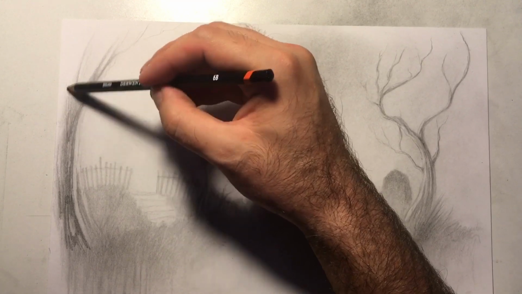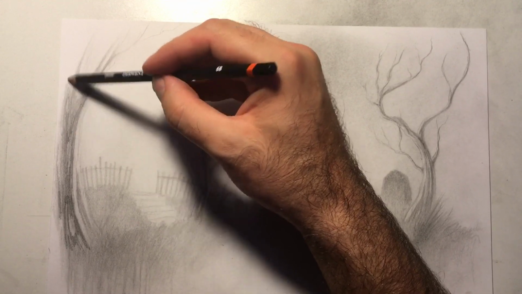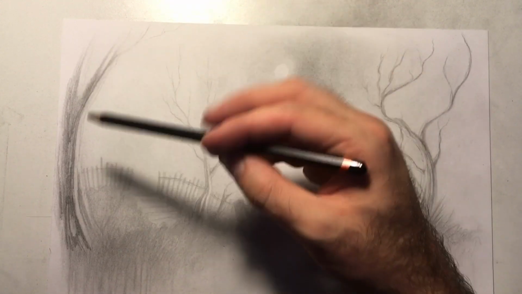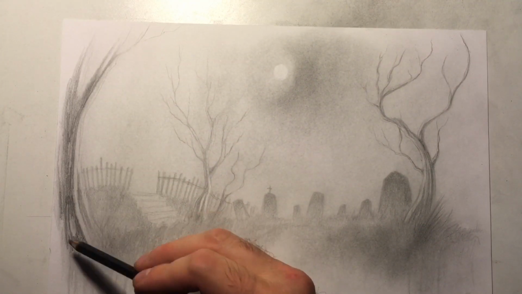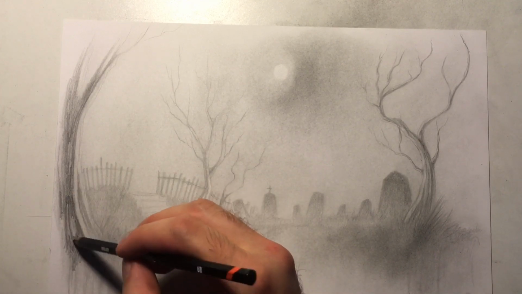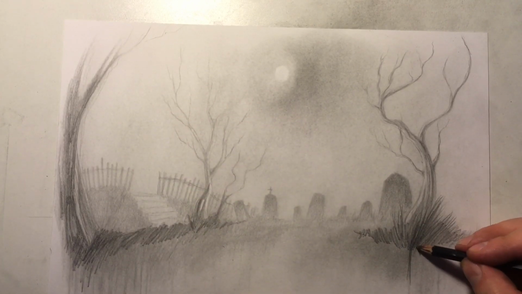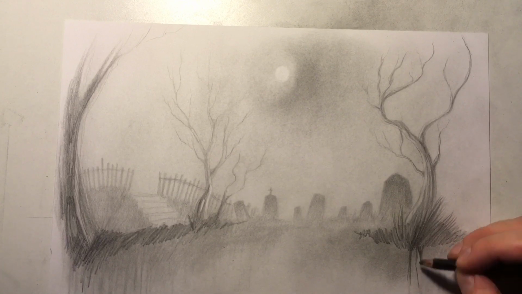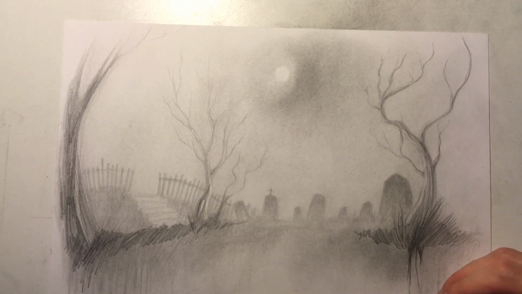Usually it's not a huge issue, except when you're working with graphite powder, and that stuff gets everywhere. So, because of that, I do need to be a little bit more mindful of it. For some of this, I might put in some of the seeds for the dark spots to come, like this guy.